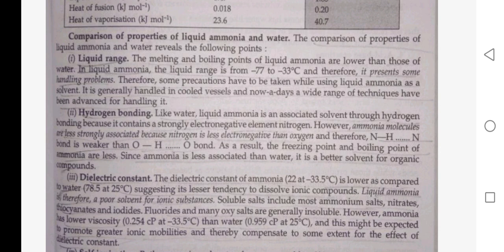Dielectric constant: the dielectric constant of ammonia is lower as compared to water. Therefore, it has a lesser tendency to dissolve ionic compounds, and liquid ammonia is a poorer solvent for ionic substances. Soluble salts include most ammonium salts, nitrates, thiocyanates, and iodides.